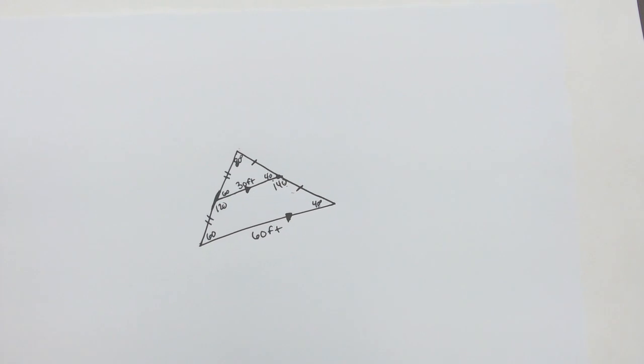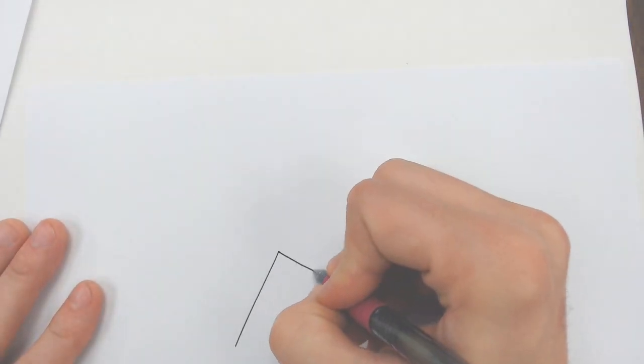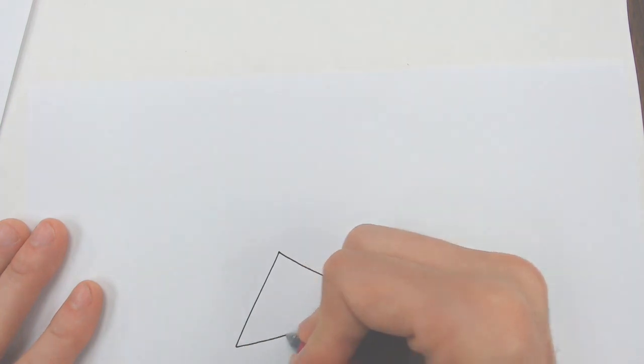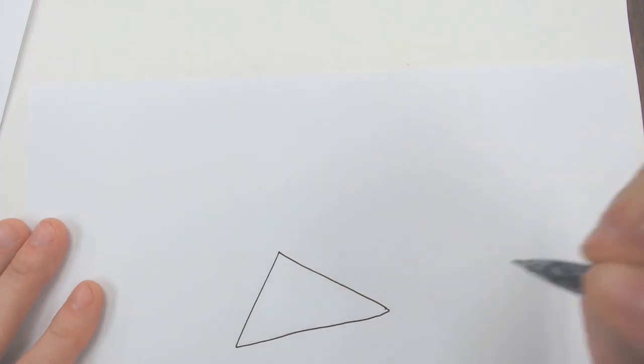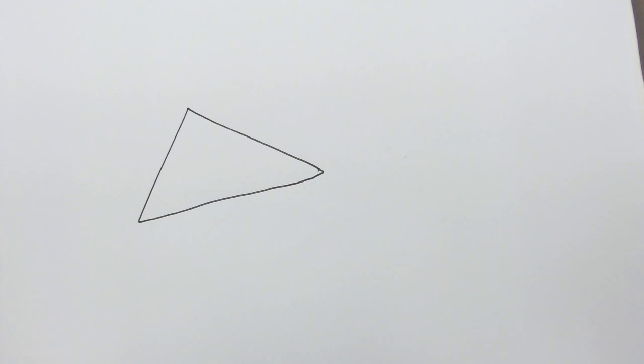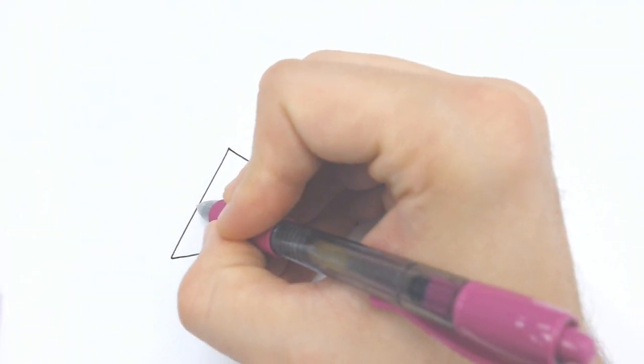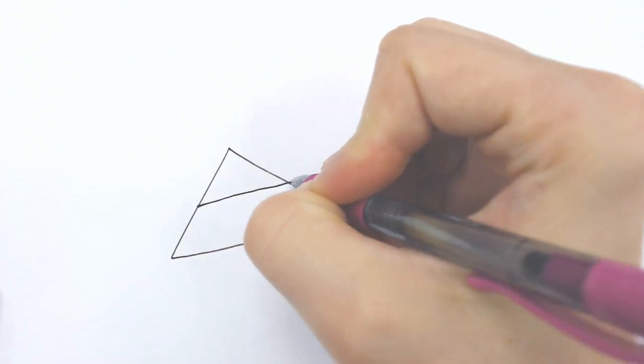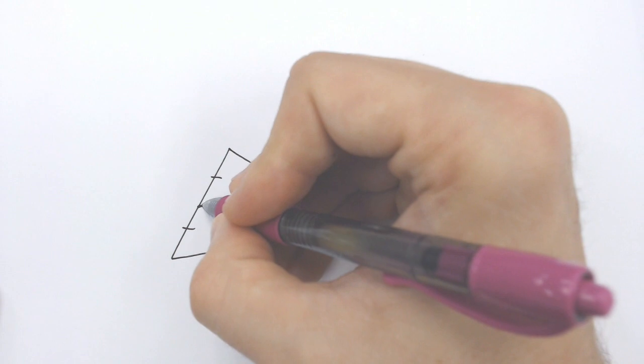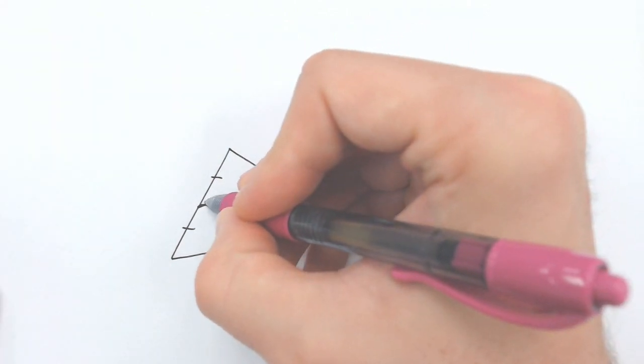So, for our next triangle, let's draw another triangle. Let's make this one a little bit wider, like so. So on this next triangle, instead of knowing that this is 30 right away, if these are equal and those are equal, that would mean that this part right here is the mid-segment.